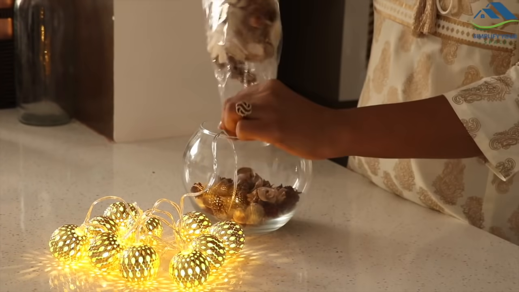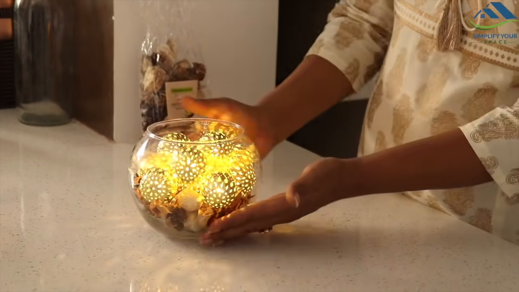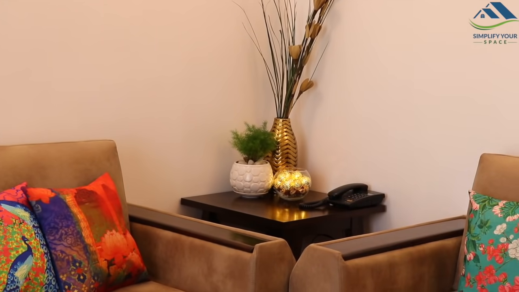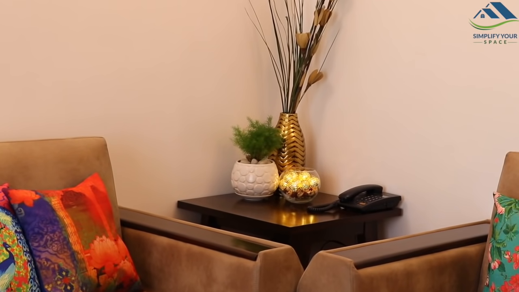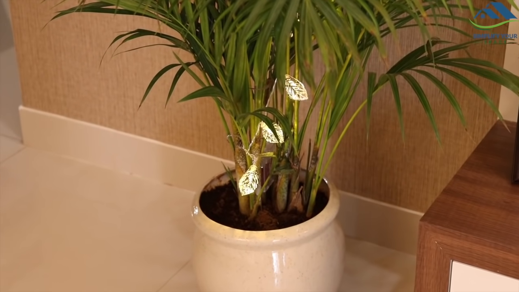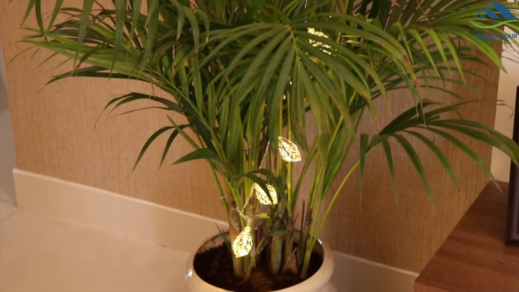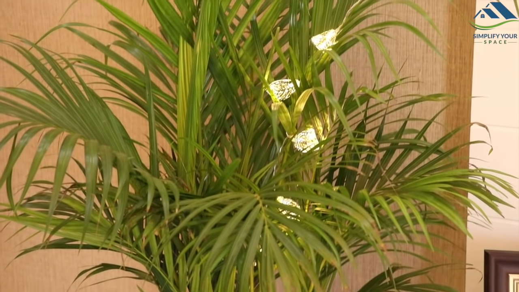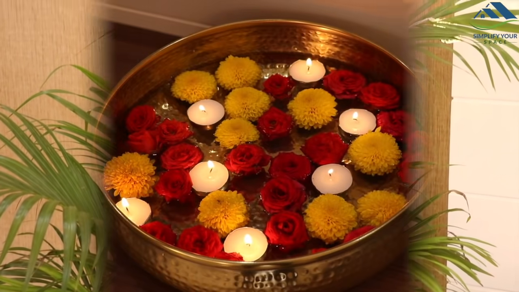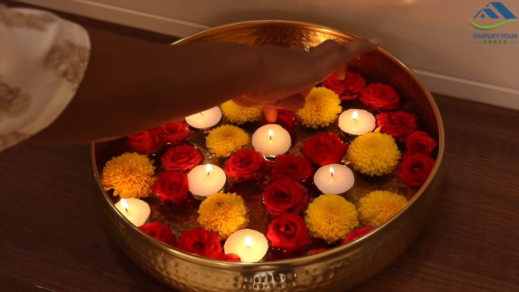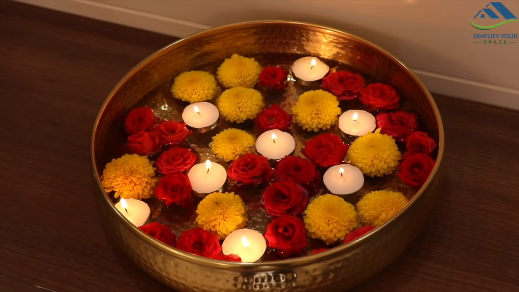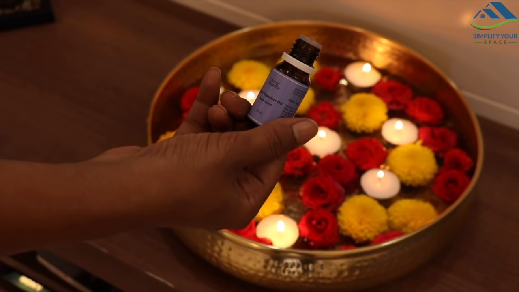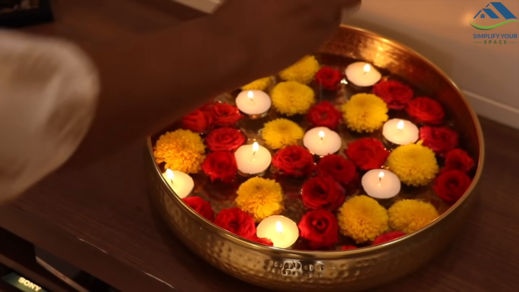To decorate the side table, I plan to keep a glass bowl with dry flowers and decorative battery-operated fairy lights, which are easily available these days. I plan to use the same light on the indoor plant with a different design. Addition of this brass urli or bowl with flower petals and floating candles can beautify the living room. Adding a few drops of essential oil can enhance the aroma further.